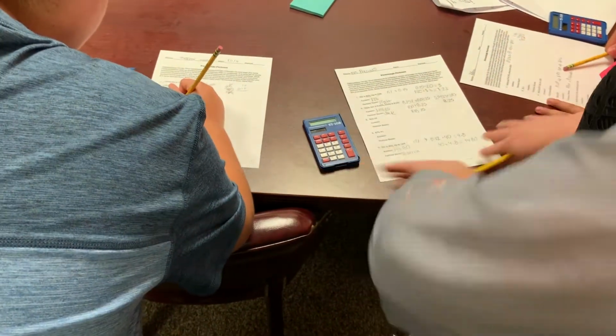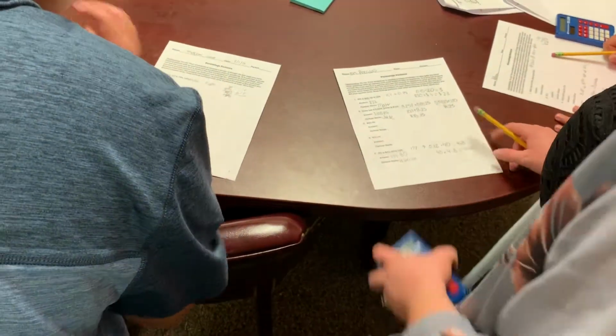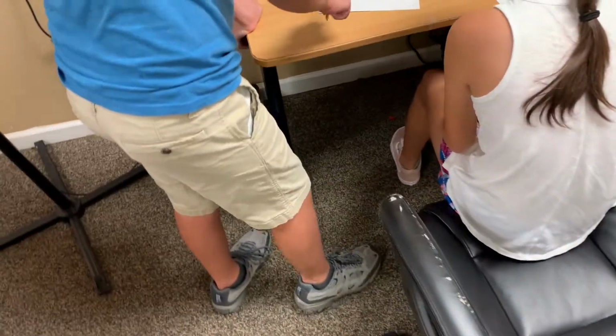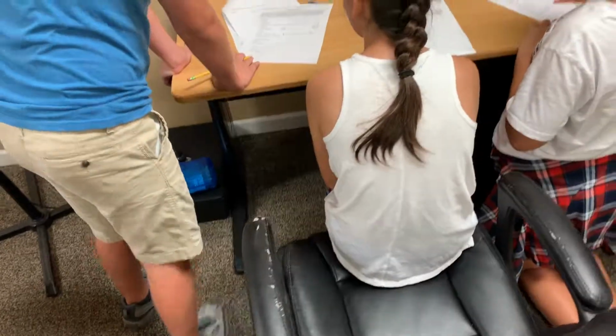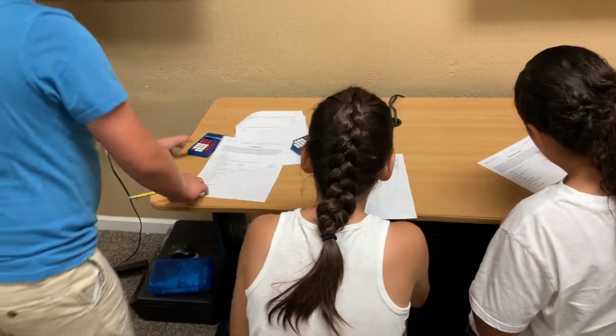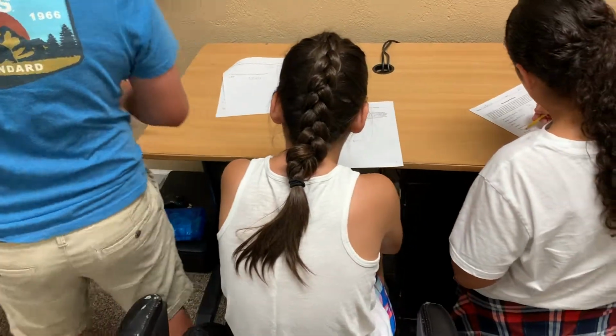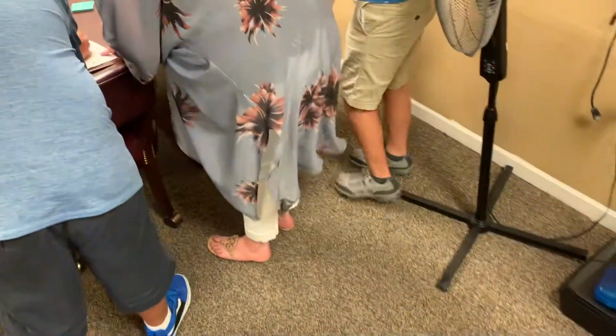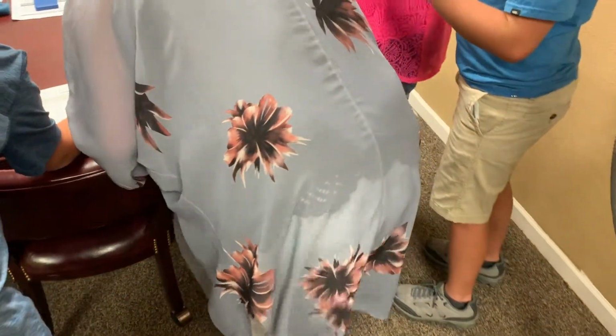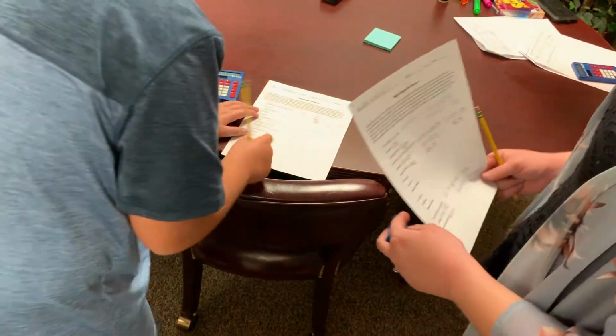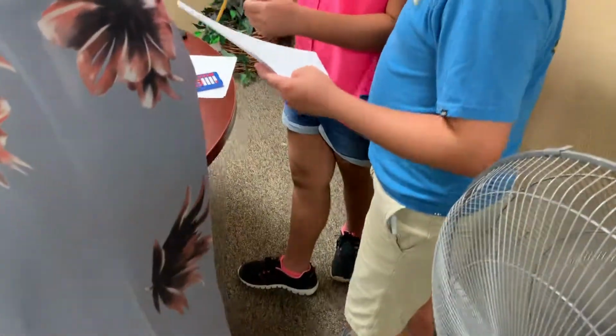So once we've got something from each other, then we don't have any other matching ones. Let me figure it out. I have a $1. So I'm adding $1 to $10. So what would that be? $10 plus $1 is $11.